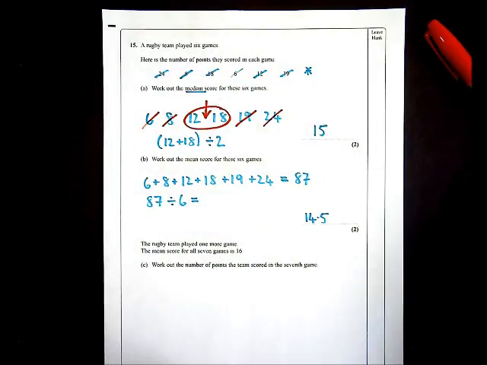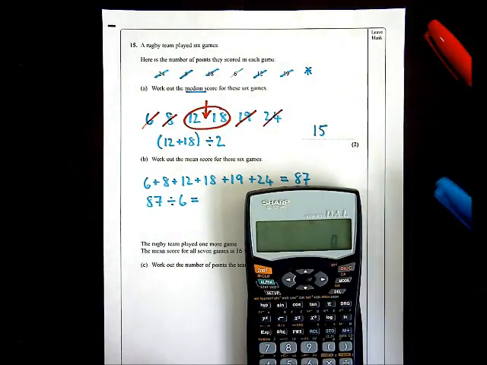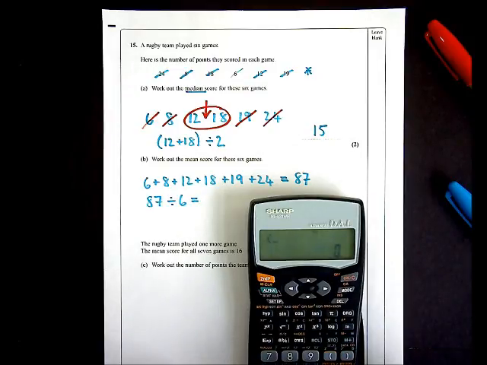Now you can do this in one calculation, but you do have to remember to put brackets in the appropriate place. So if I wanted to do this in one calculation, I'll need to open the brackets and do 6 add 8, add 12, add 18, add 19, add 24, and then close the brackets, and then tell my calculator to divide that answer by 6, and that would get me 14.5.